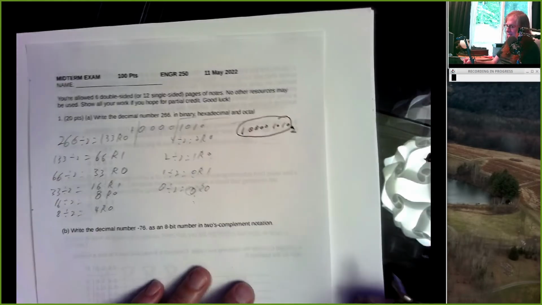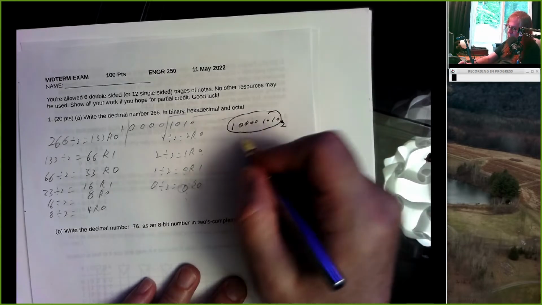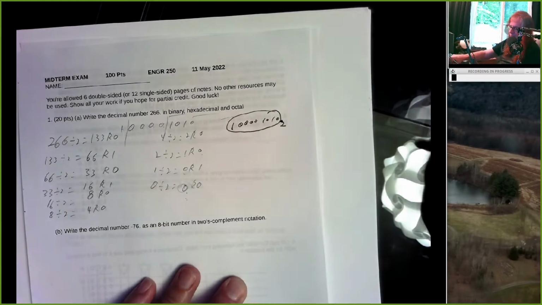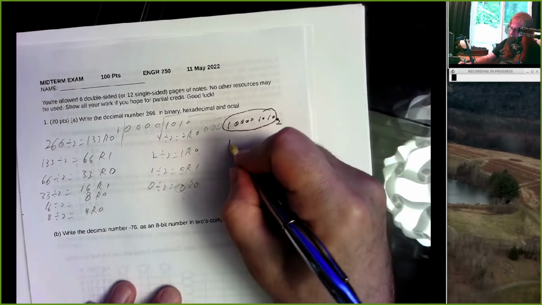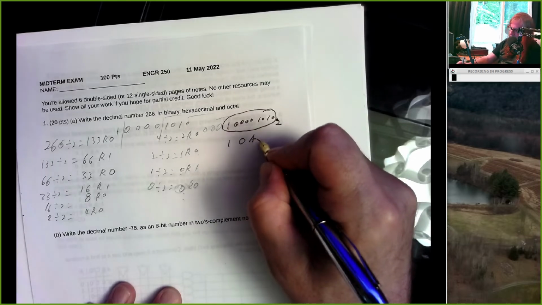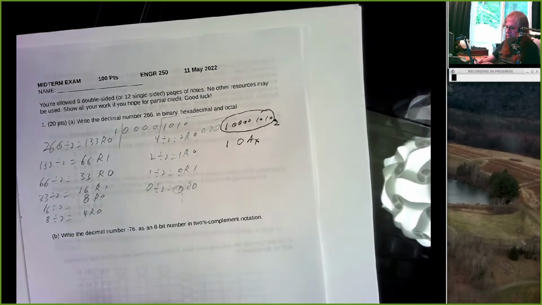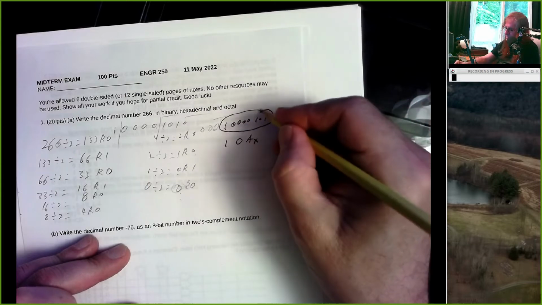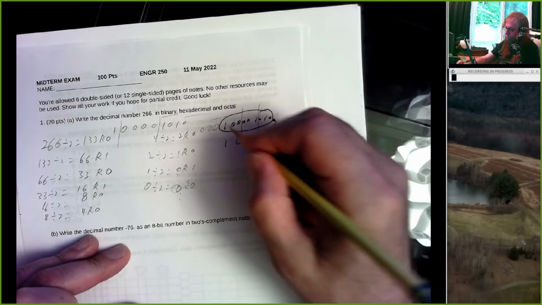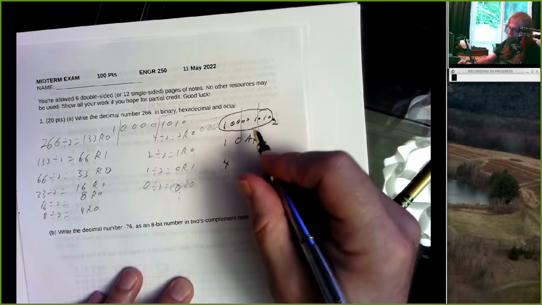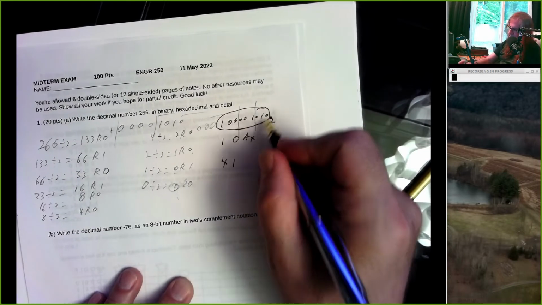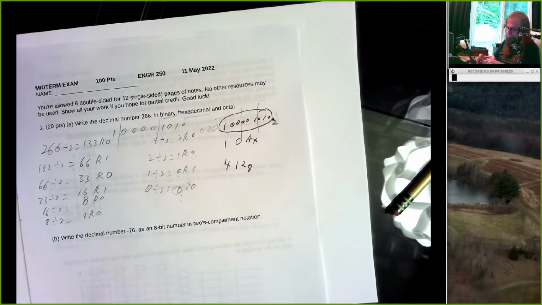And then how do we write that in hex? Write a hex digit for each group of 4, so we can always pad zeros into the beginning without changing the value. So this becomes a 1, this becomes a 0, this becomes the letter A. And then in octal, break it into groups of 3. So there's a 4, 1 0 0, there's a 0 0 1 which is 1, and there's a 0 1 0 which is 2, so it's 412 in octal.